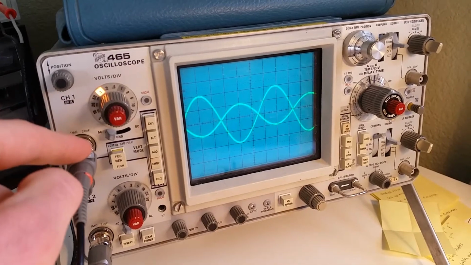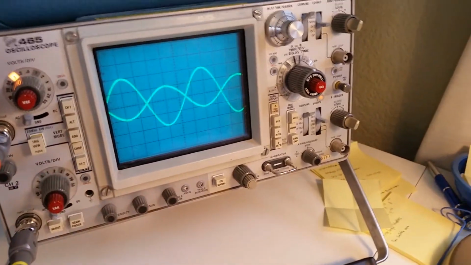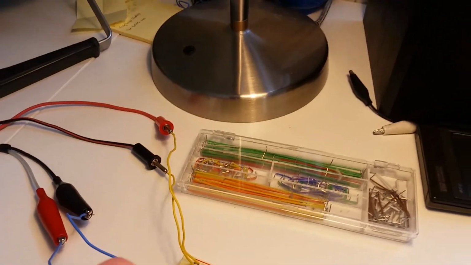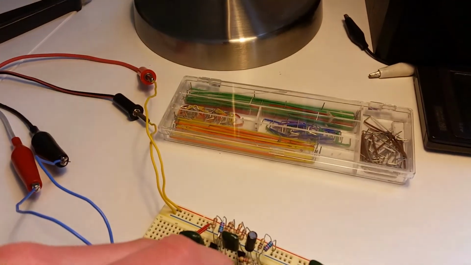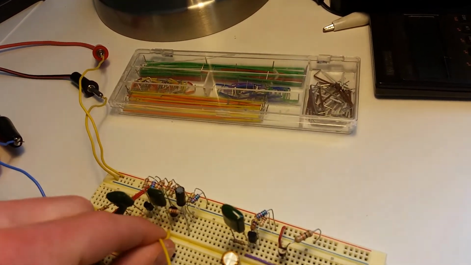Channel 1 is the low input. It's about 0.2 peak to peak, and the output's about 2 volt peak to peak. So it's a gain of 10. Now, if I move this over now to, so that's the output.